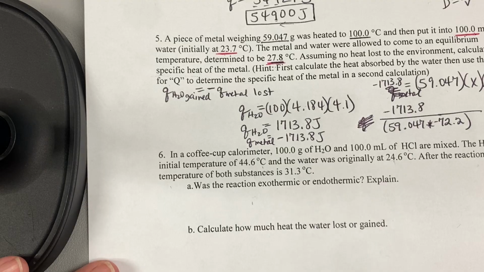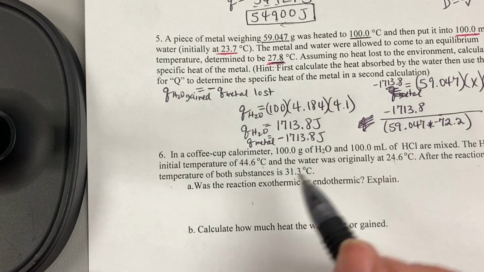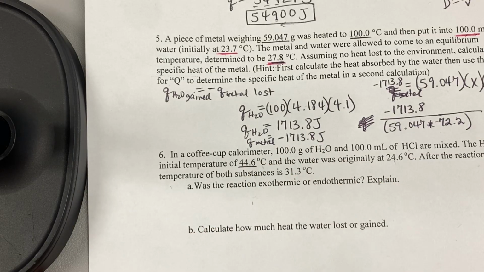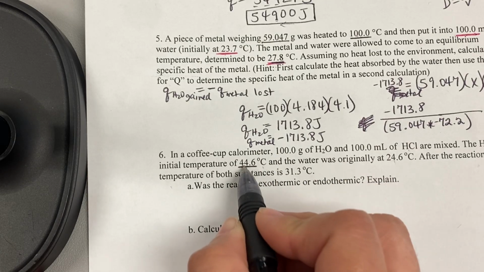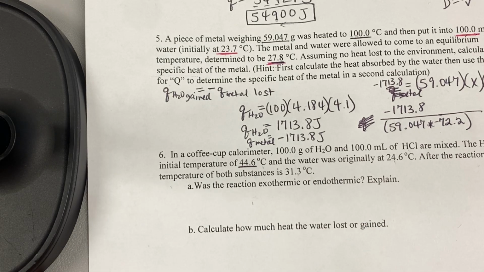Was it endo or exothermic? Well, guys, look at the reaction. It was originally 44.6. And so for the reaction, not the water itself, but for the reaction, look, it went from 44.6 to 31.3. So it got colder.